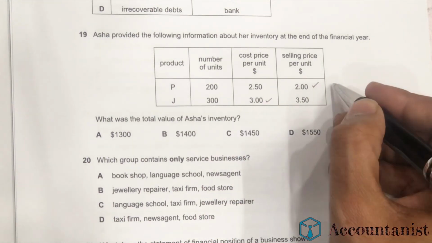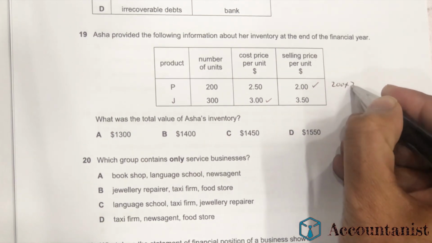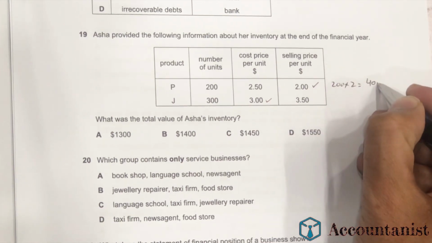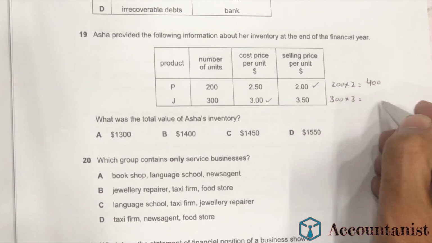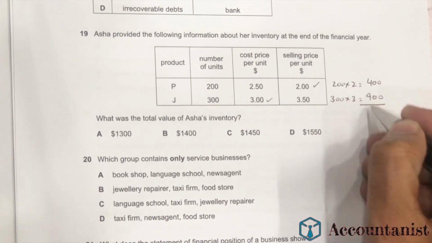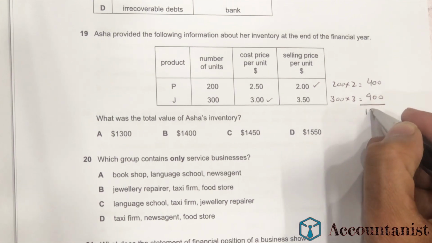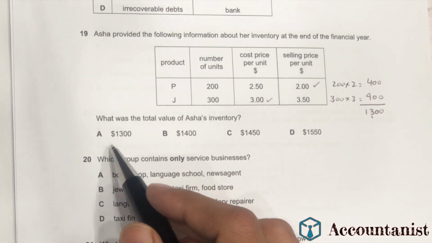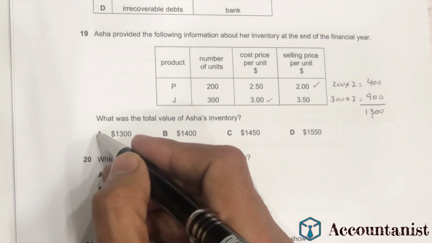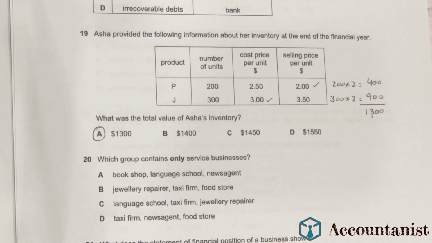So 200 multiplied by 2 means 400, and 300 multiplied by 3 means 900. The total of these two is 1300, so the right answer is A. That's how we solve the inventory valuation question.